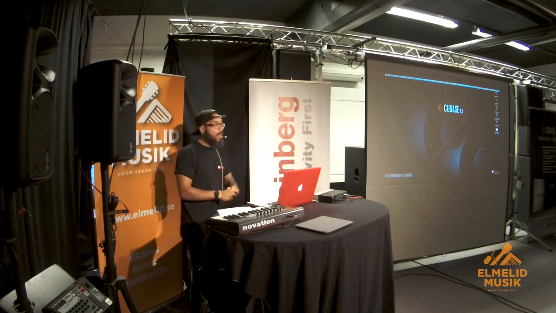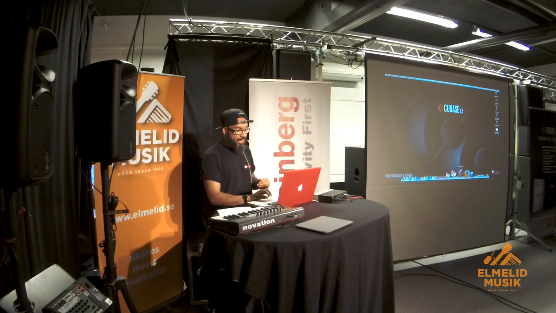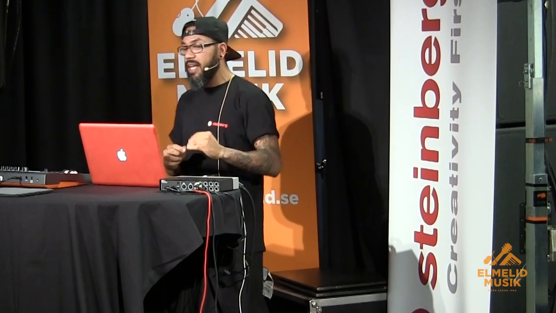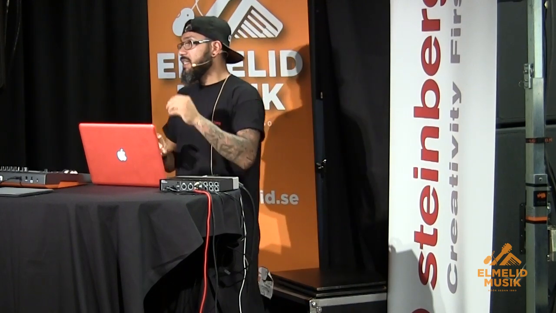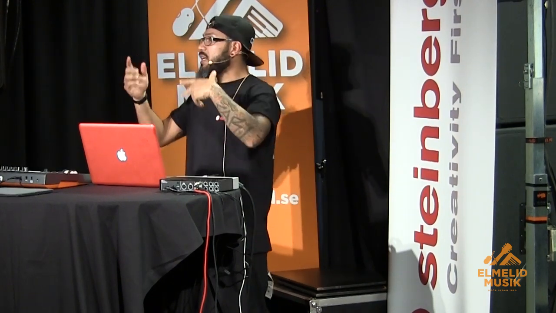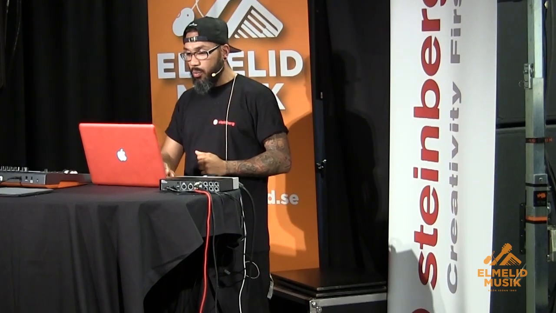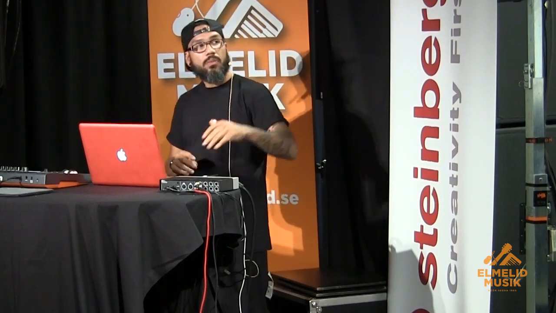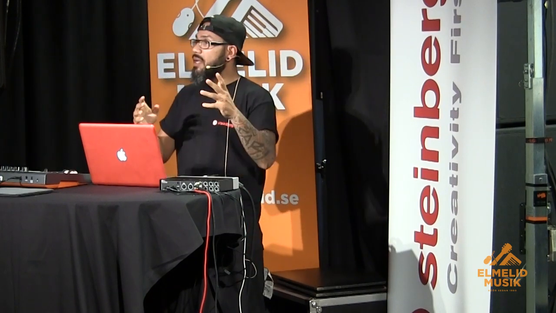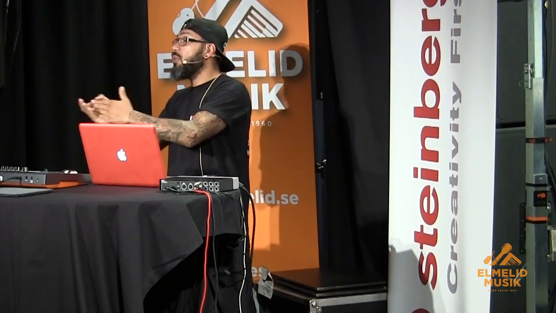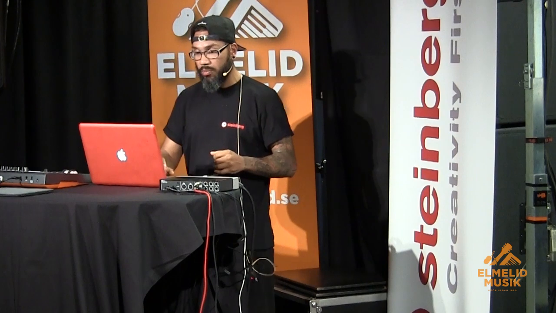Okay, so I start categorizing everything, and once I've started putting everything in folders, the next step I take is to start routing all the things, because obviously I want my drums to be routed to a group bus, a group channel as we call it in Cubase.